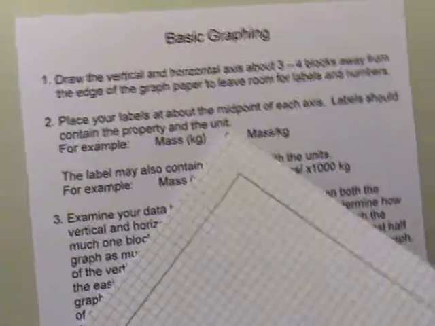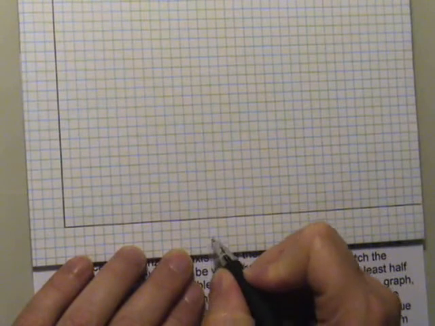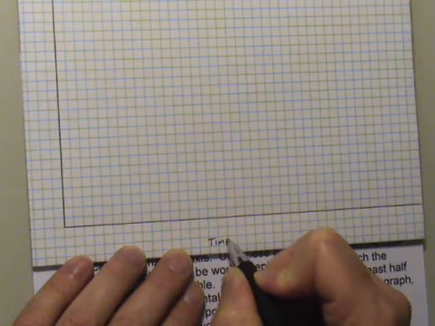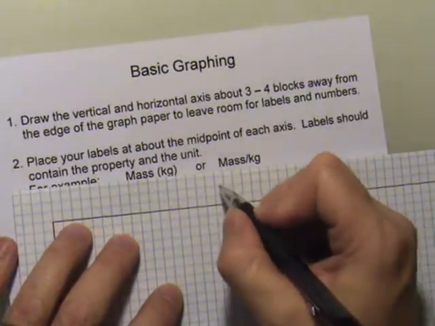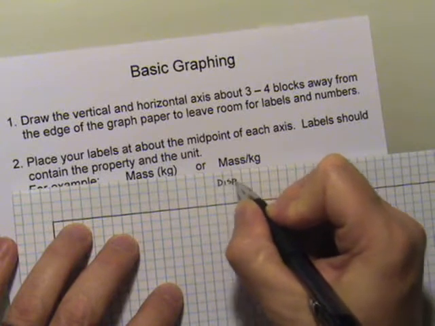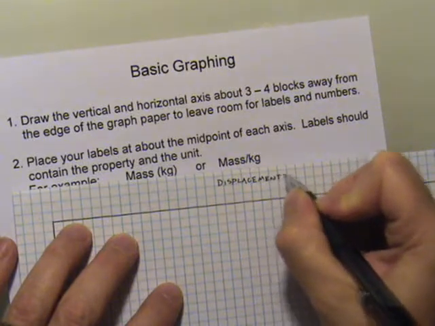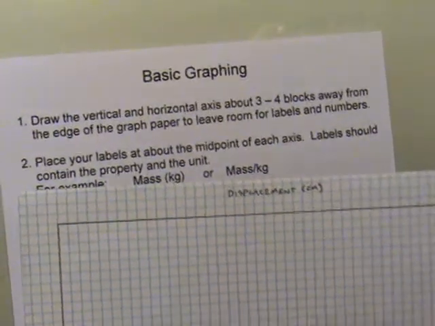So going down a little bit so that I leave room to write my numbers, I will write time in seconds, and then on the vertical axis I'll write displacement in centimeters. Okay, and you'll notice that I placed those at about the midpoint of the graph on both the vertical and the horizontal axis.